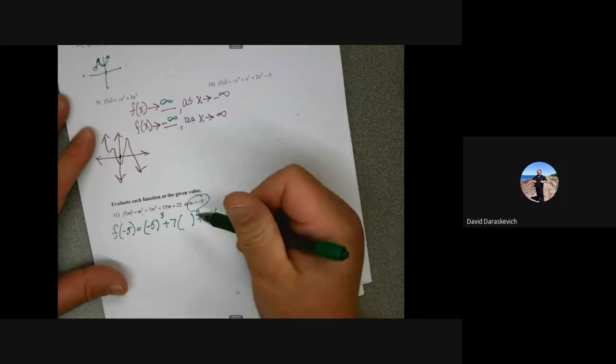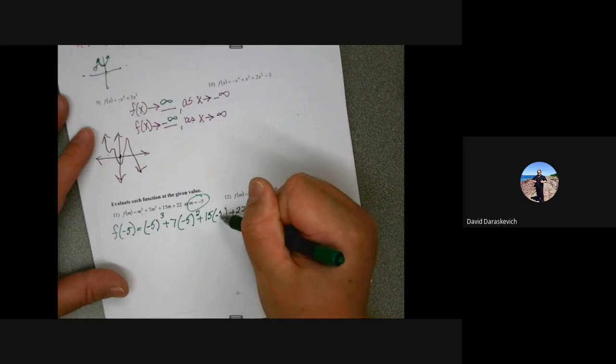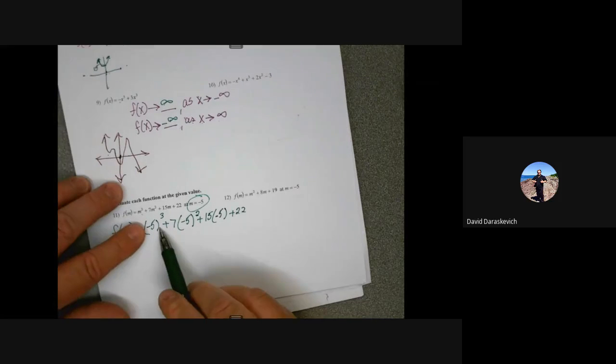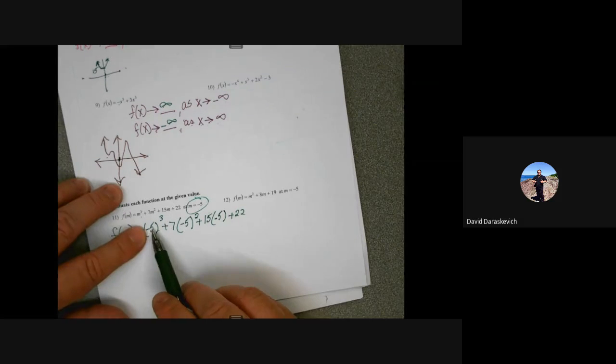Okay, because if you don't put parentheses, guess what's going to happen in your calculators? You're going to get the wrong answer, because if you don't put parentheses, 5 cubed is going to come out probably positive. -5 is going to come out negative. So make sure you put the parentheses in there. You guys can figure that out.